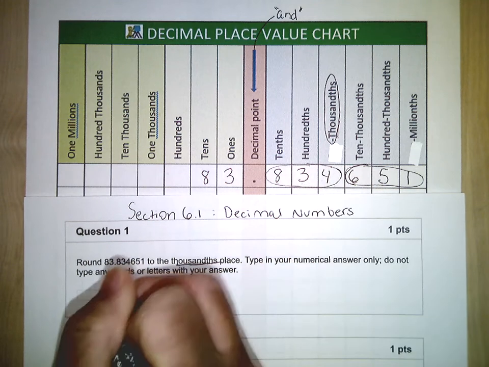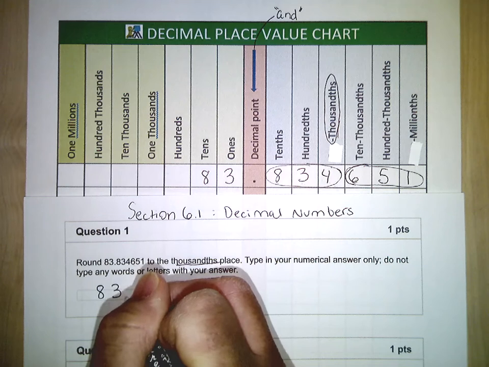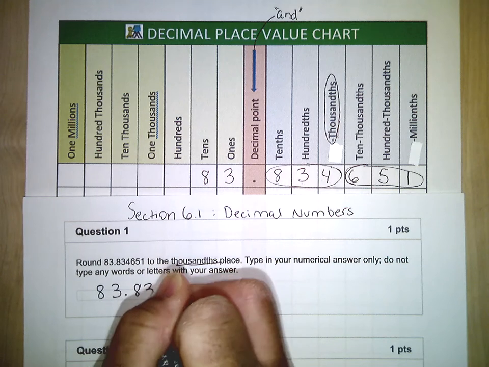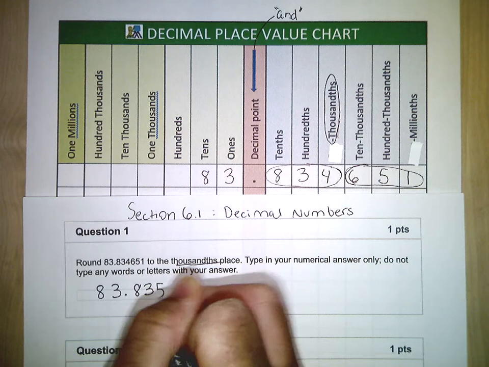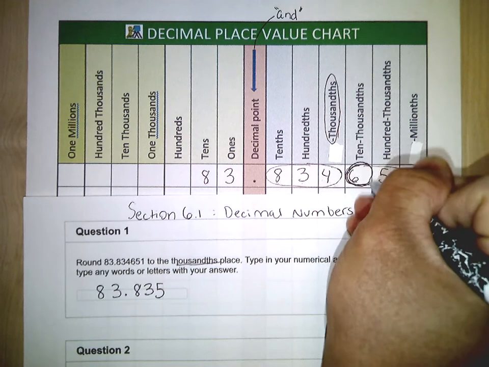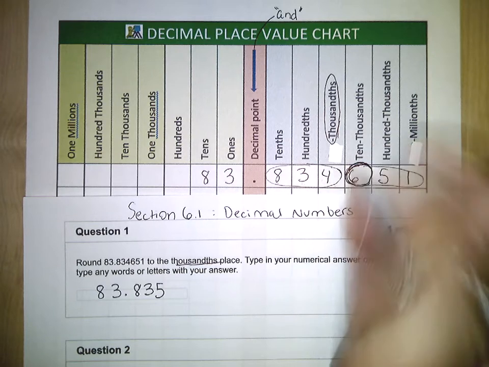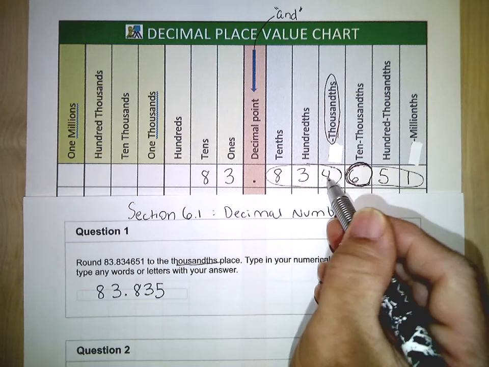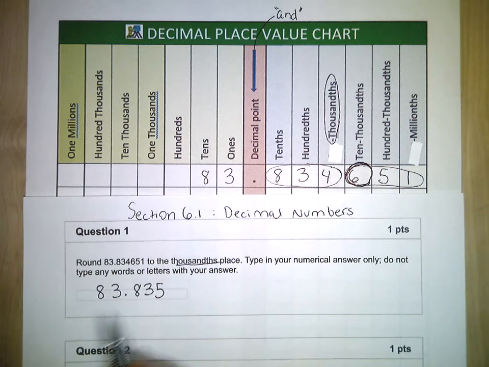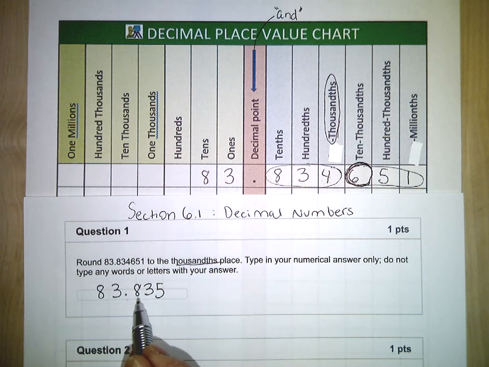So this will be 83.835, because this 6 here in the 10,000th place was 5 or higher, so that made the digit in the thousandths place go up by 1. So our answer is 83 and 835 thousandths.